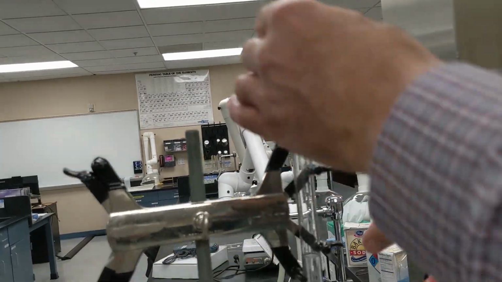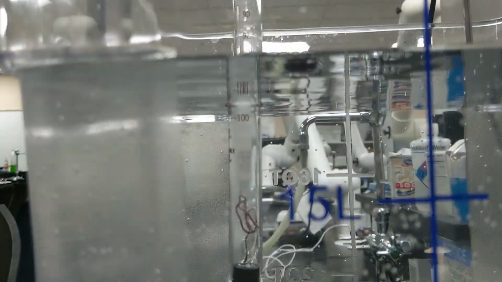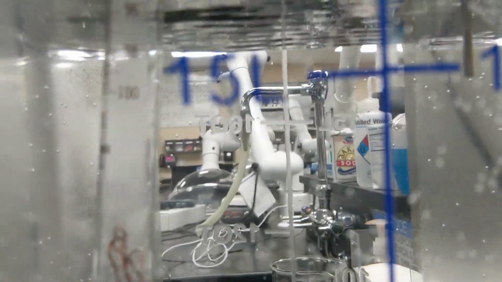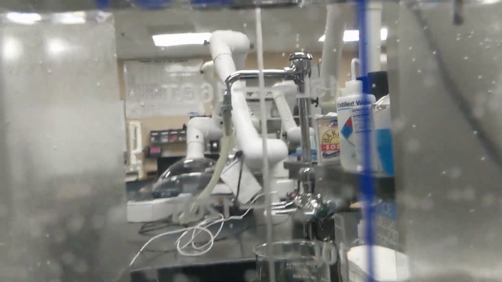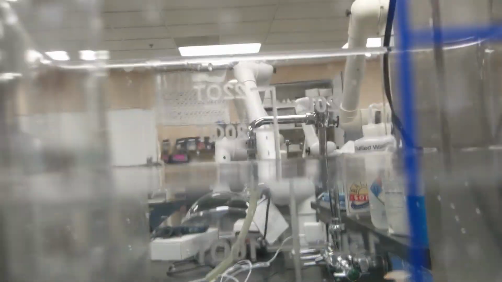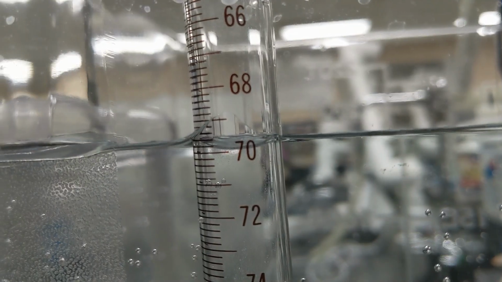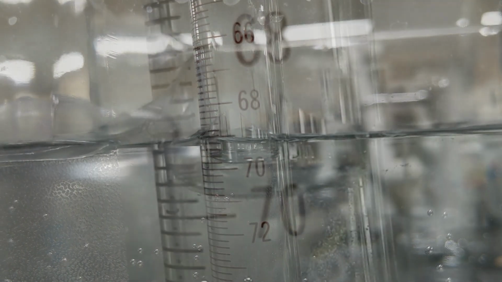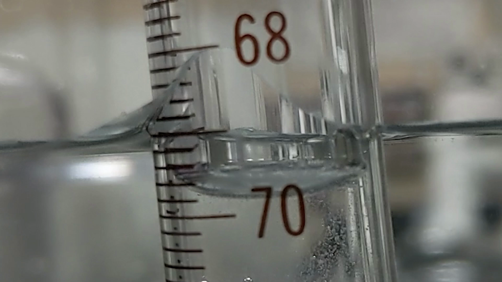Okay, so the reaction's completed. The next thing for us to do is to equilibrate the pressure and take our volume measurement. So I'm moving it slightly below the water level so you can see the meniscus. Beautiful.